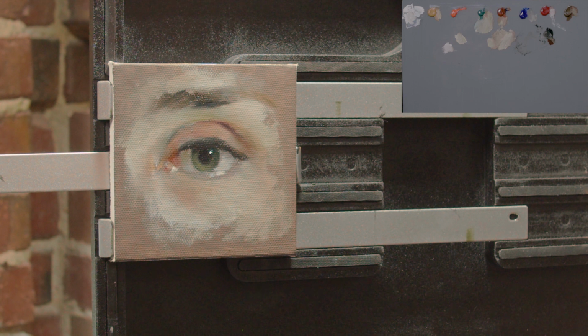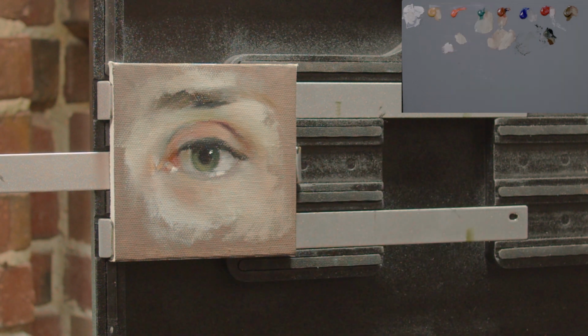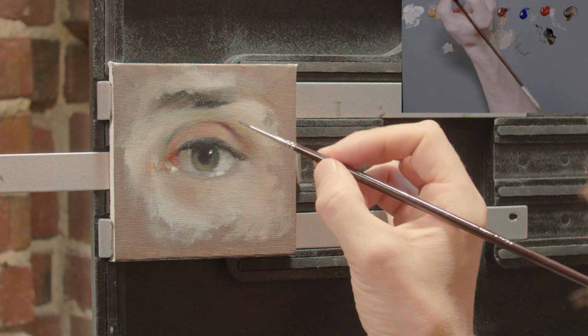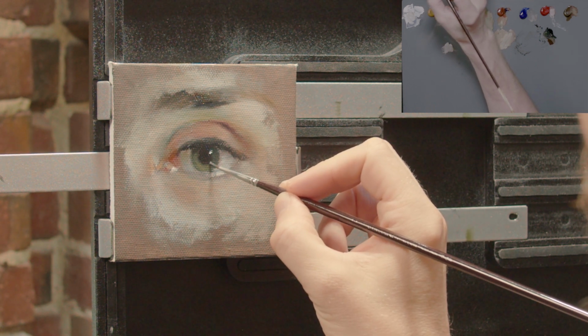And you'll discover, oh, I didn't quite perfectly get the pupil in the center, and so sometimes you'll just need to go back in and make little adjustments. It isn't quite round enough.